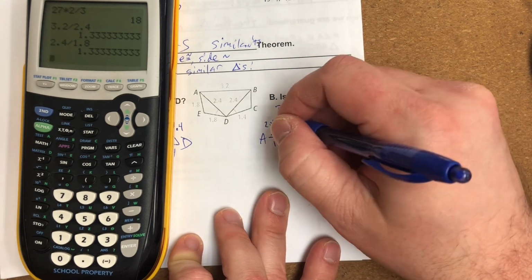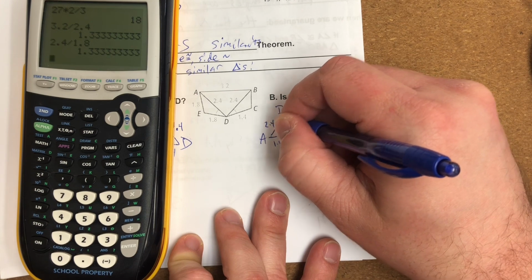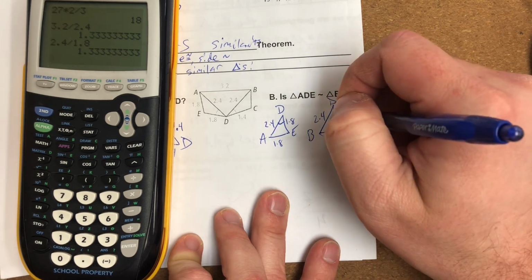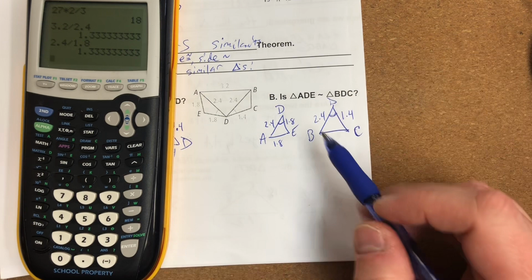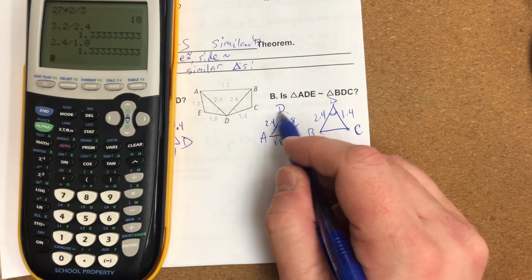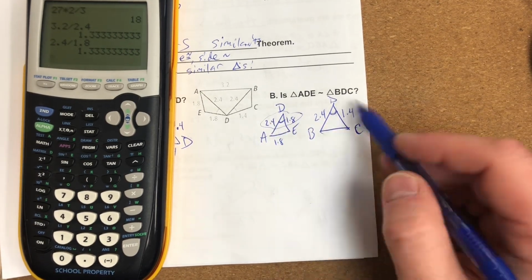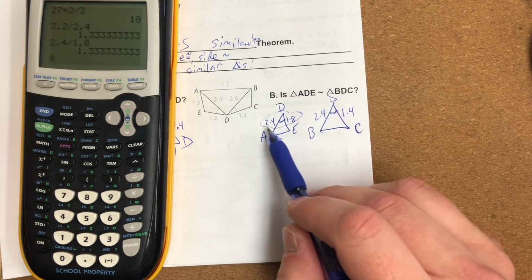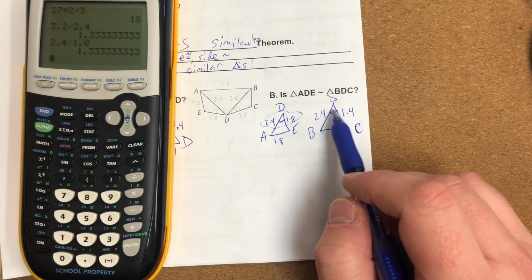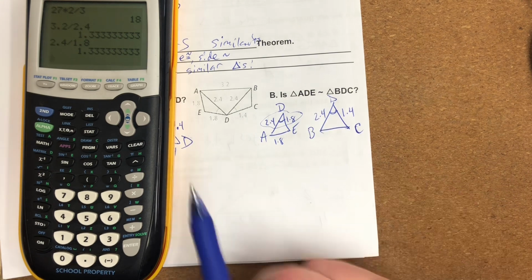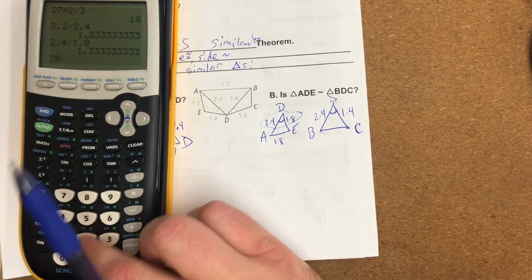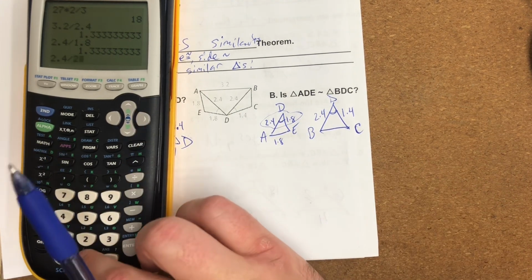ADE has this included angle here, and in BDC we have this included angle here. Okay, so since I have side angle side, side angle side, I need to find out, do these follow the right proportions? So 2.4 divided by 2.4, that's the same number, so that's just 1.